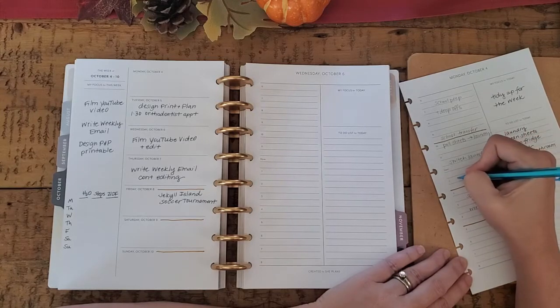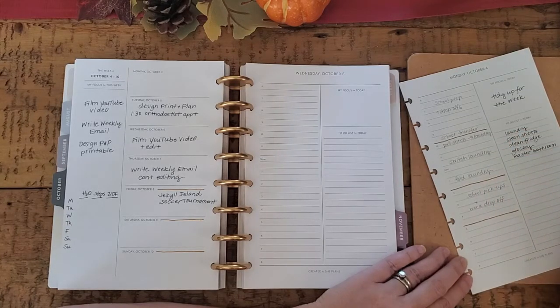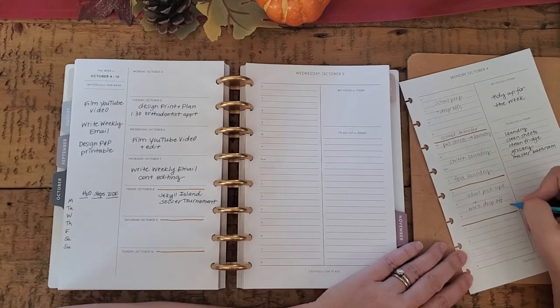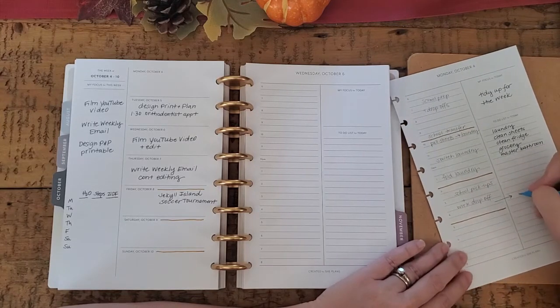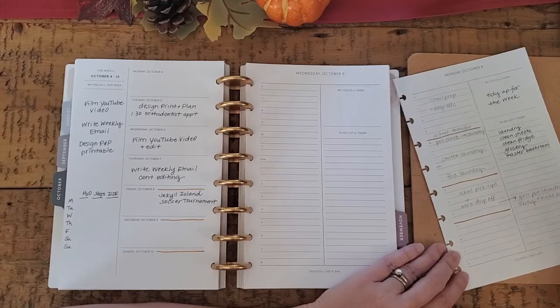And fold laundry here. Now I want to remember to tell my girls, put laundry away and make your bed when they get home from school.